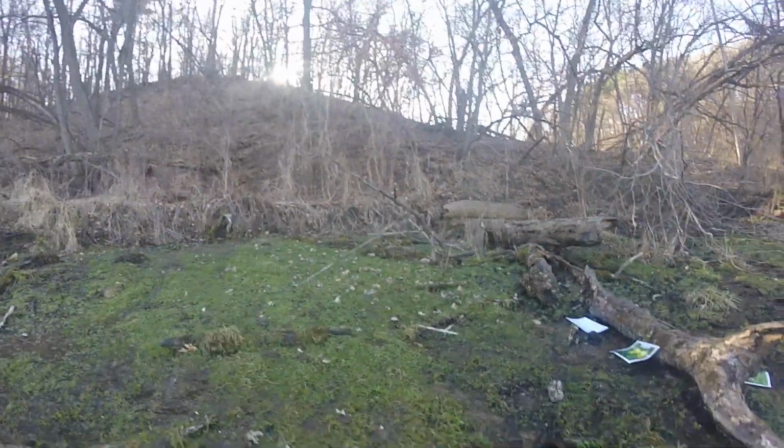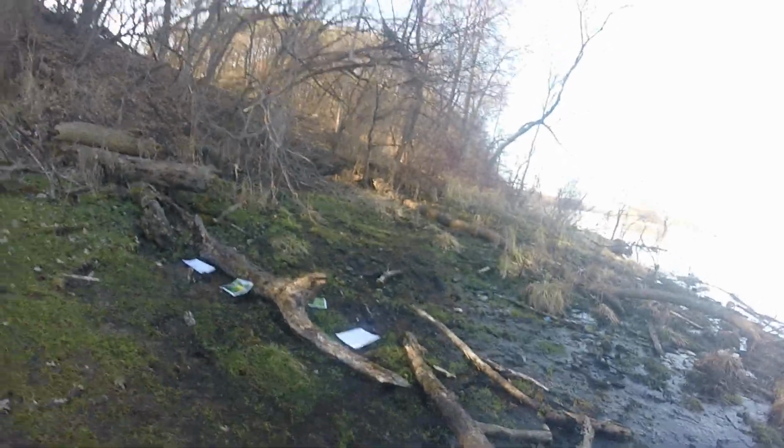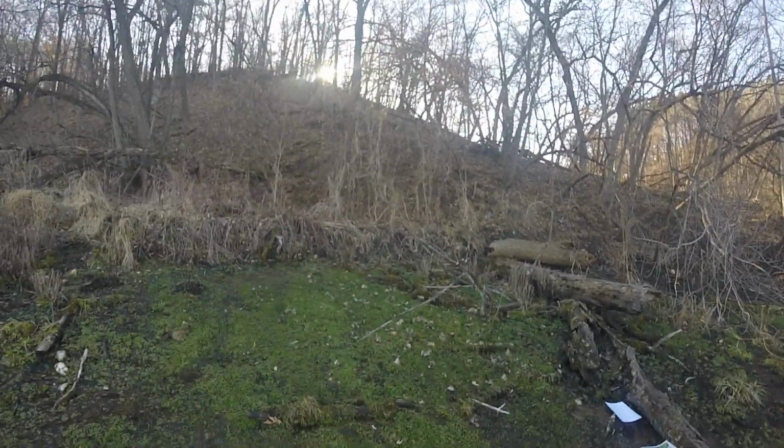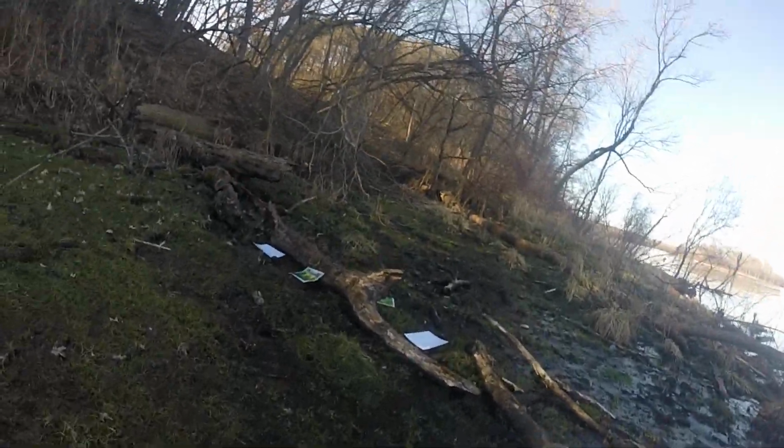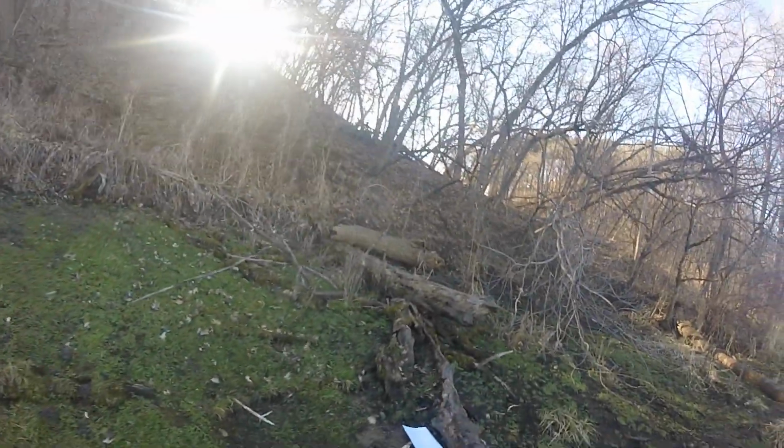Okay, so let me see if I can find some other types of organisms that are unique to this place. A second again.